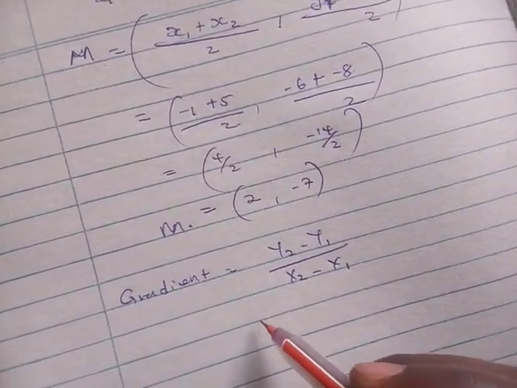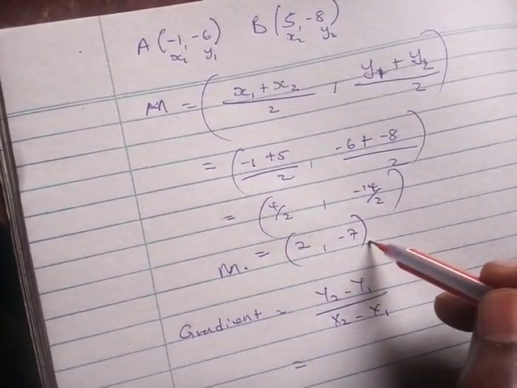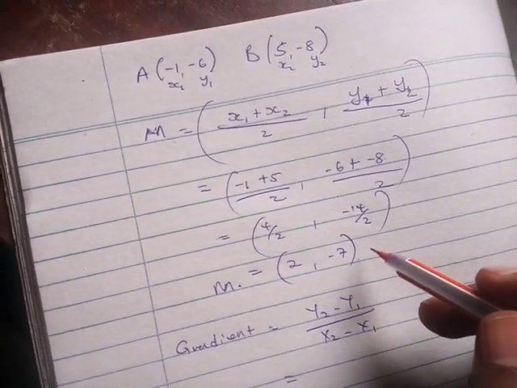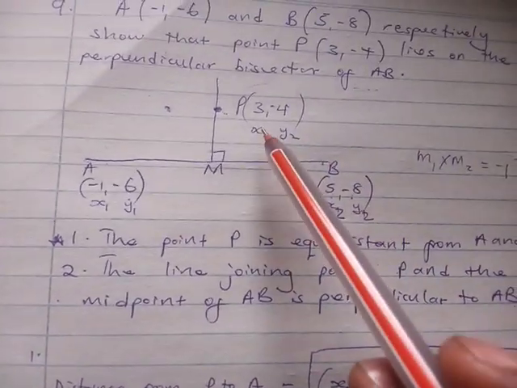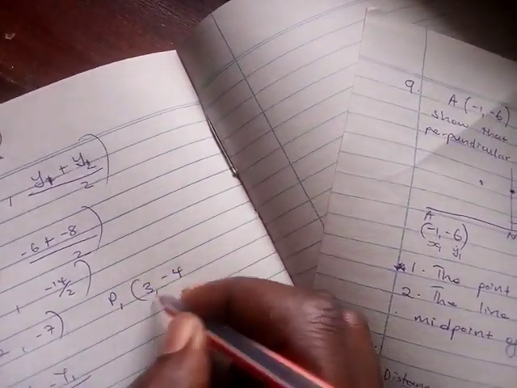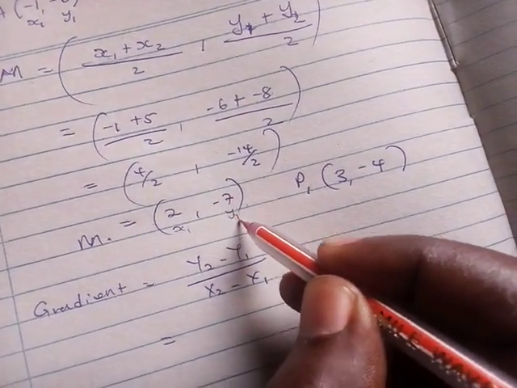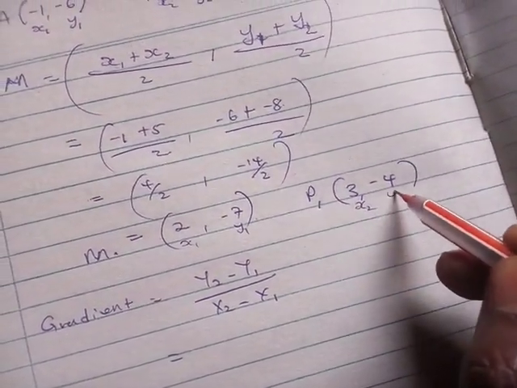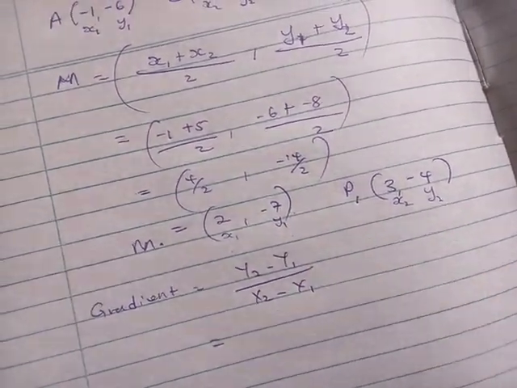So I have this point M, then point P, because I want to get the slope of PM. Remember P here is (3, -4). So this one can be x1, y1, x2, y2. Naming this one does not matter. You can also call this one x2, y2 like that.